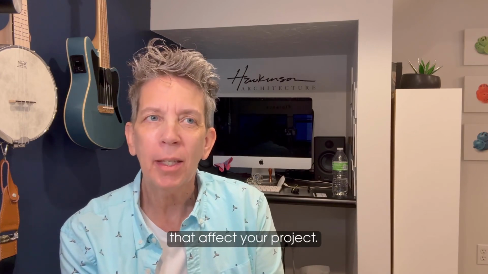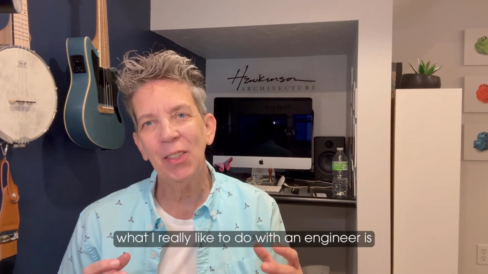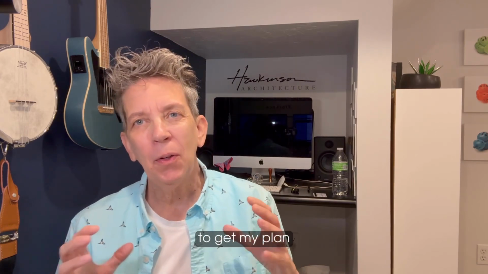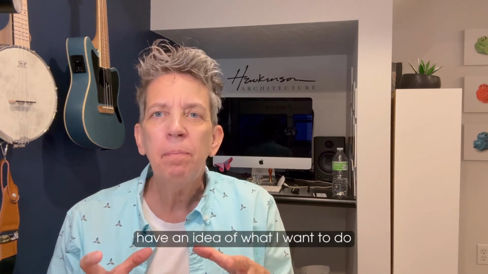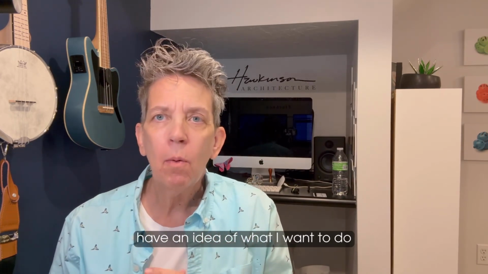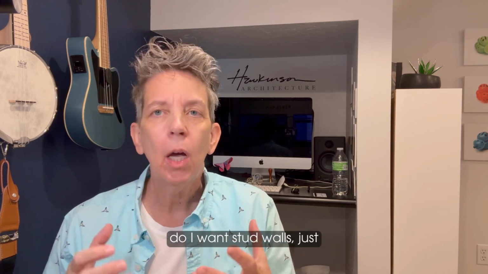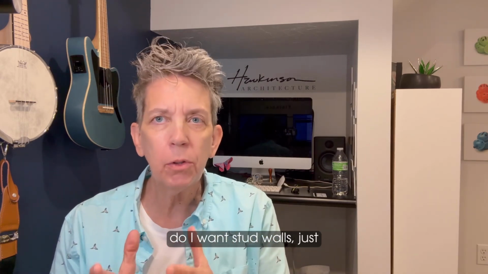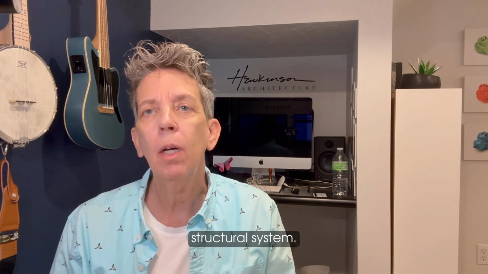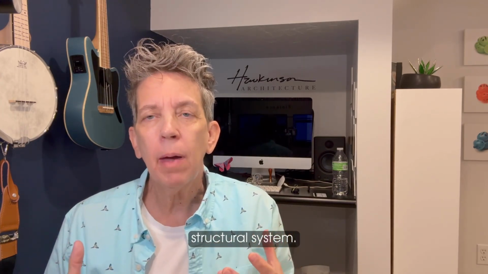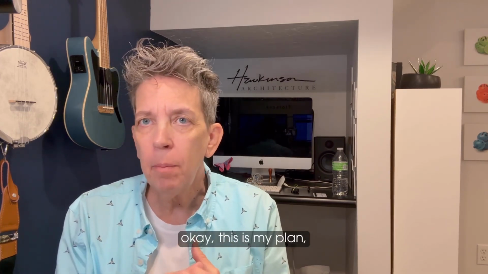And with an engineer, what I would really like to do is to get my plan figured out, get the vision, have an idea of what I want to do as far as do I want columns, do I want stud walls, just a basic idea of what I'm thinking for the structural system. Go to my structural engineer and say, okay, this is my plan.